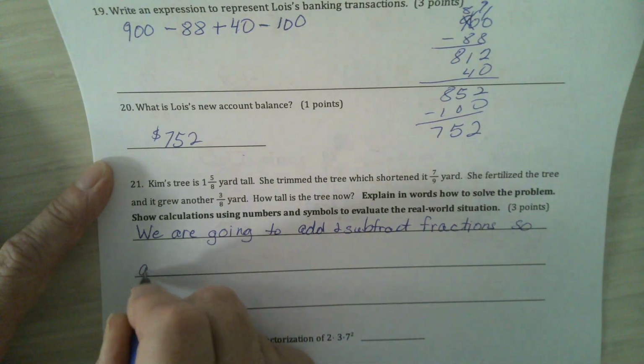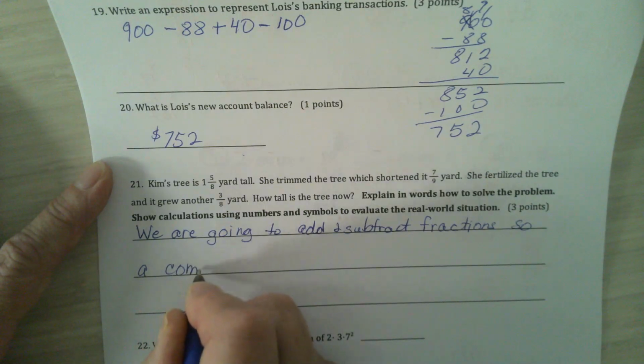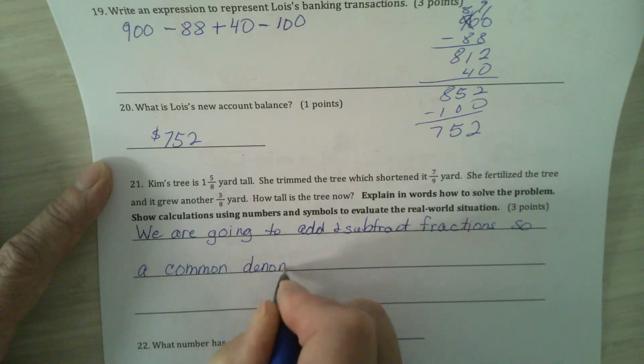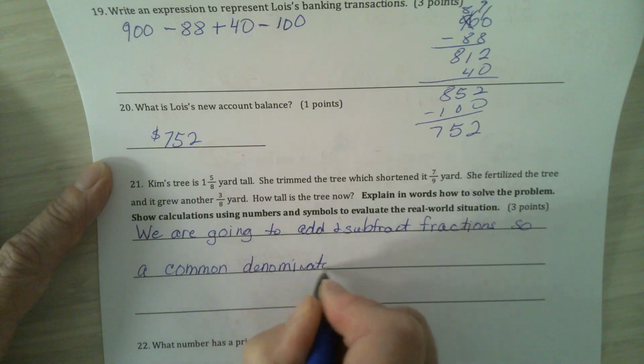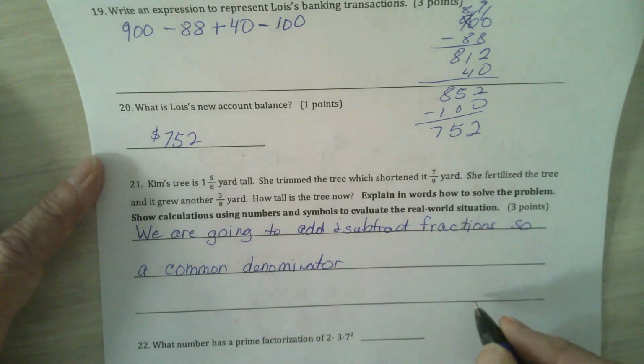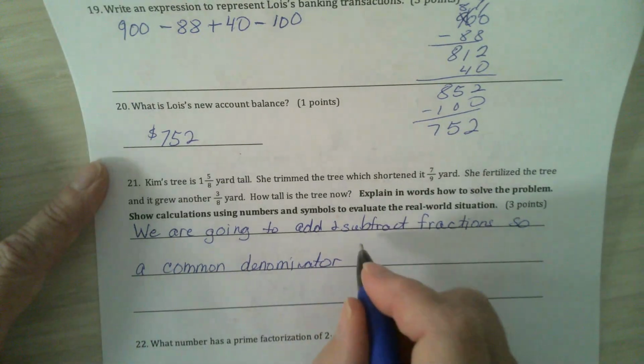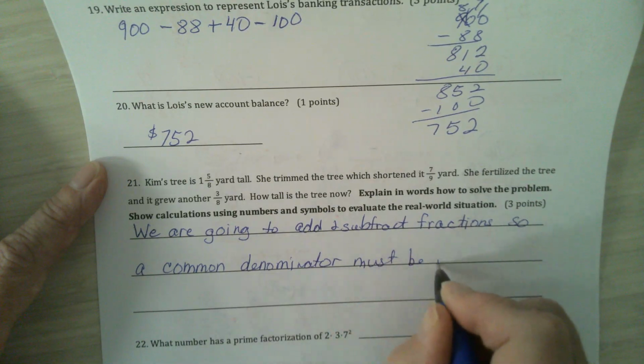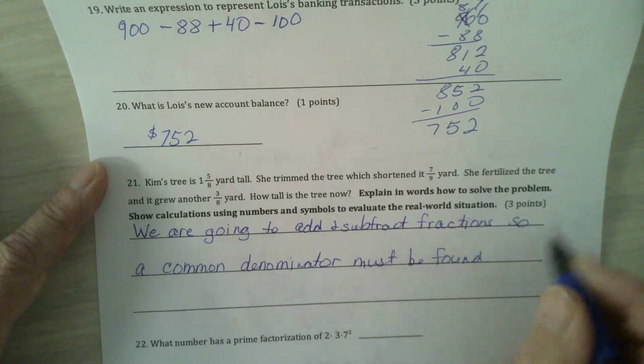So a common denominator has to be found. Something like that, okay? And then if you want to do the rest with just math symbols, that's fine. A common denominator must be found. And our common denominator here is what?